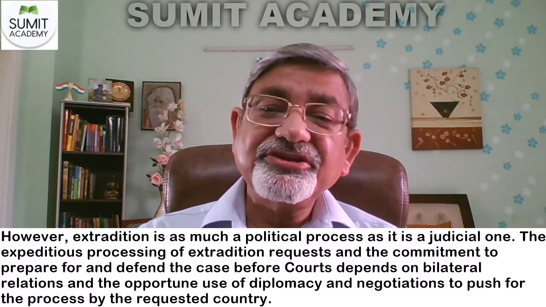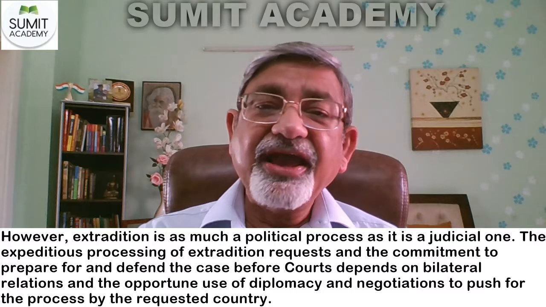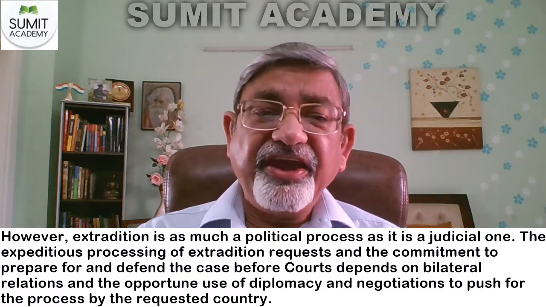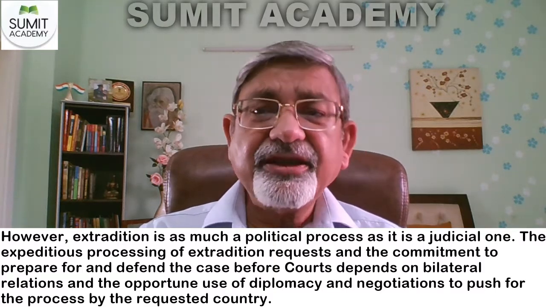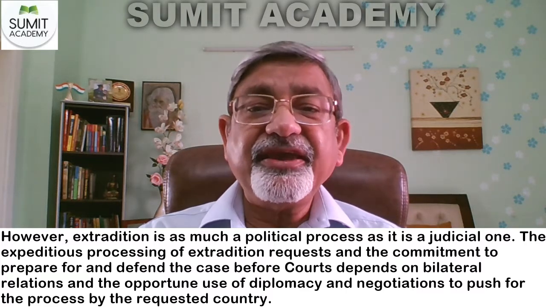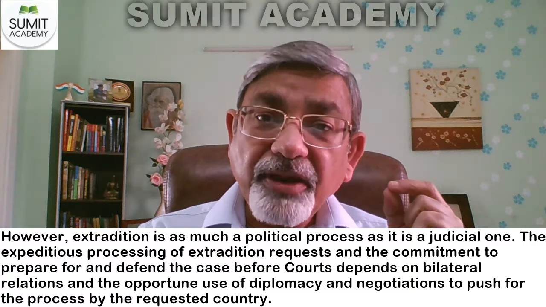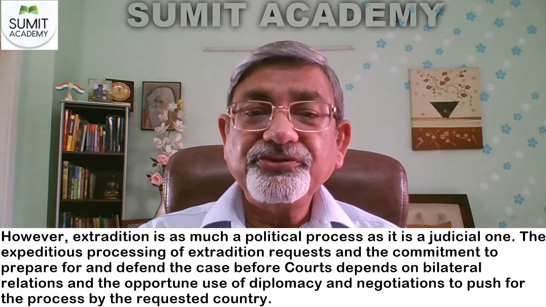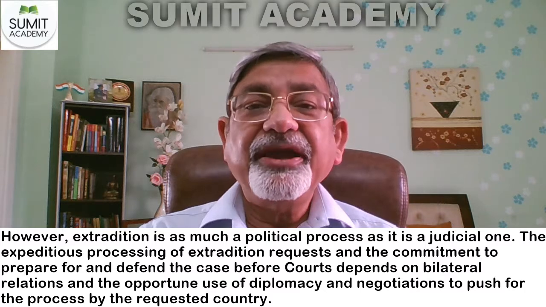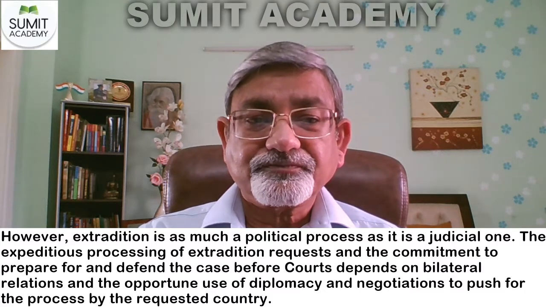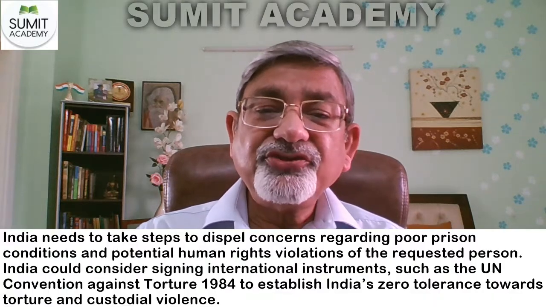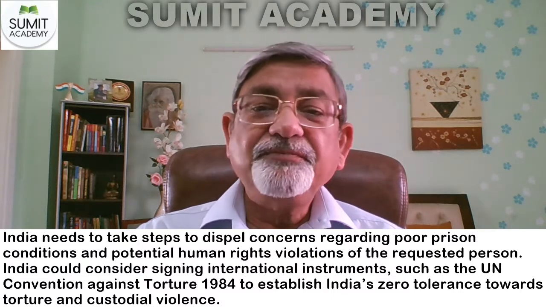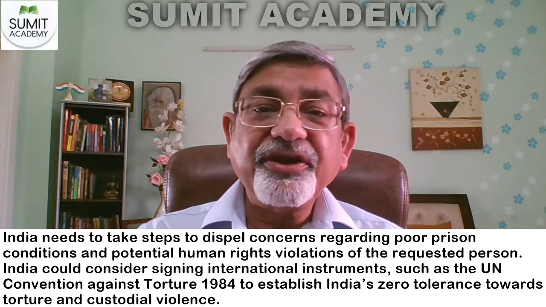However, extradition is as much a political process as it is a judicial one. The expeditious processing of extradition requests and the commitment to prepare for and defend the case before courts depends on bilateral relations and the opportune use of diplomacy and negotiations to push for the process by the requested country. India needs to take steps to dispel concerns regarding poor prison conditions and potential human rights violations of the requested person.